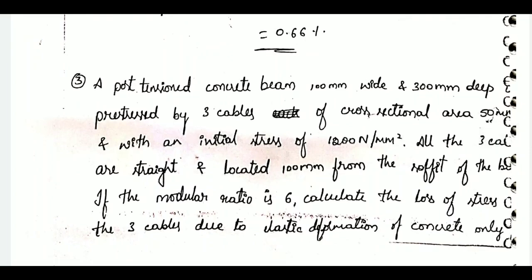A post-tensioned concrete beam 100 mm wide and 300 mm deep is stressed by 3 cables of cross-sectional area 50 mm square with an initial stress of 1200 Newton per mm square. All the 3 cables are straight and located 100 mm from the soffit of the beam.